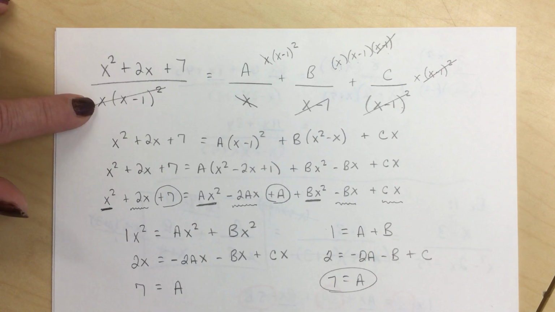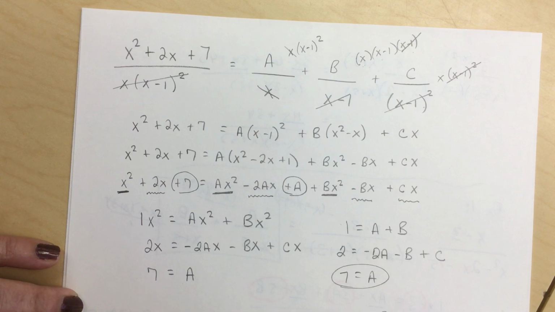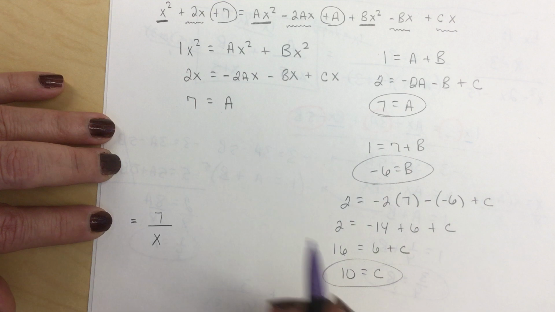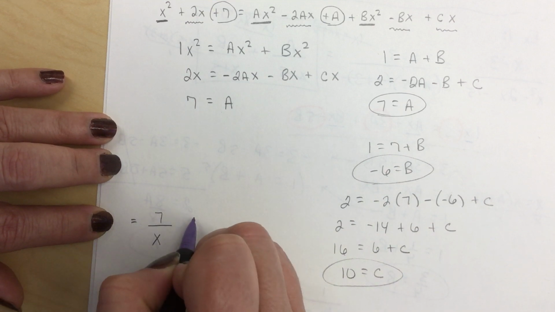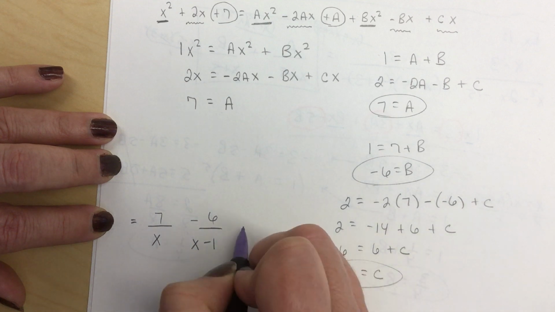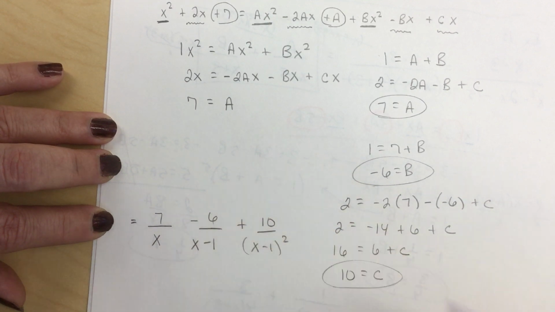So based on what we said at the beginning, that means that x squared plus 2x plus 7 over x times x minus 1 squared is equal to a, which was 7, over x. Oh, you can't see me writing it. There we go. Plus b, so -6 over x minus 1, plus c, which is 10 over x minus 1 squared.